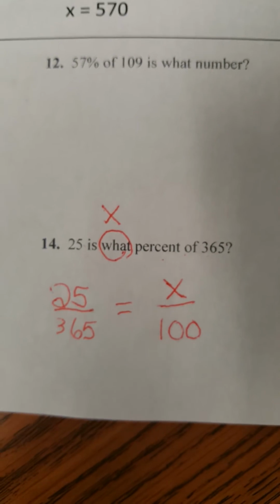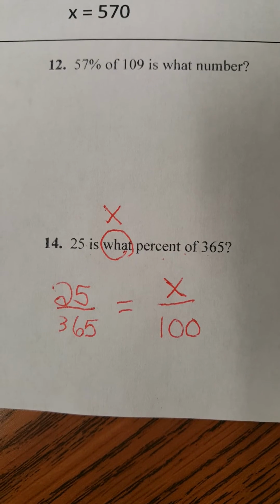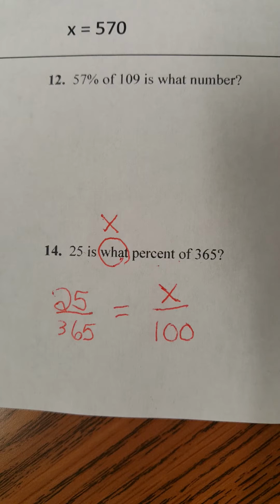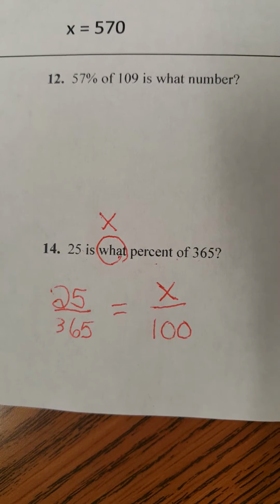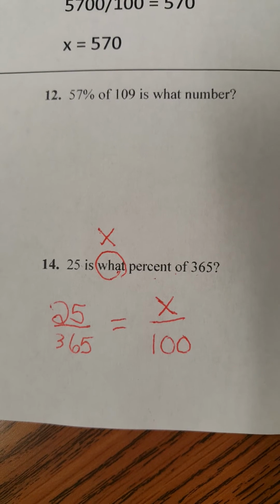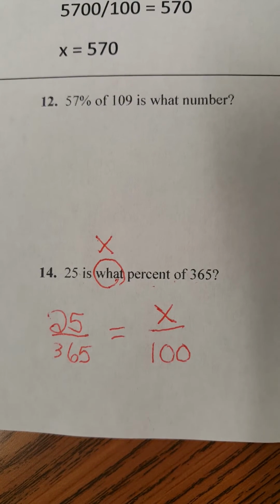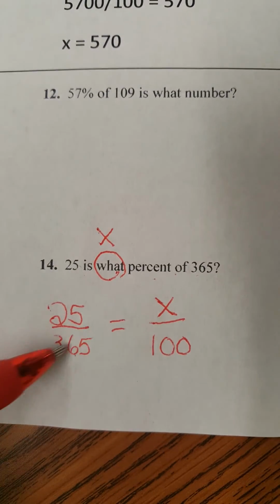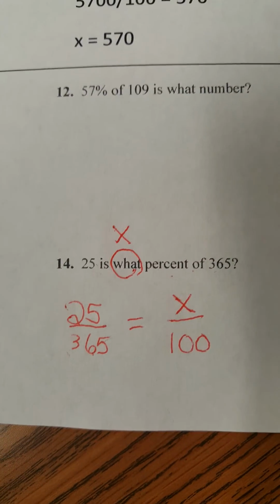And at this point, you just cross multiply. So 25 times 100 is 2,500. Then you divide that number by 365 because it's diagonal from the variable.